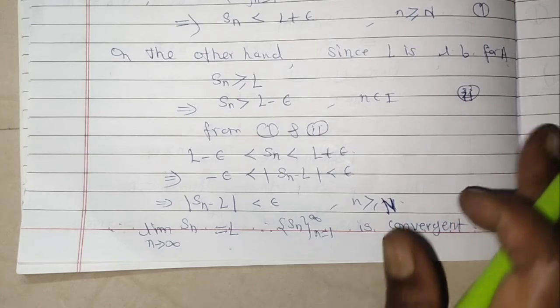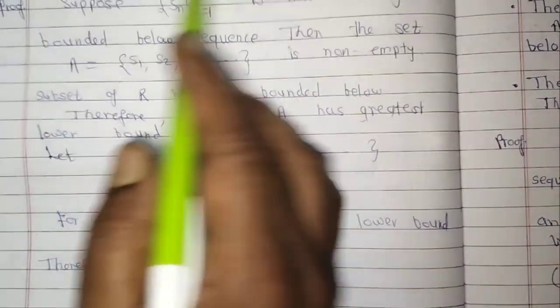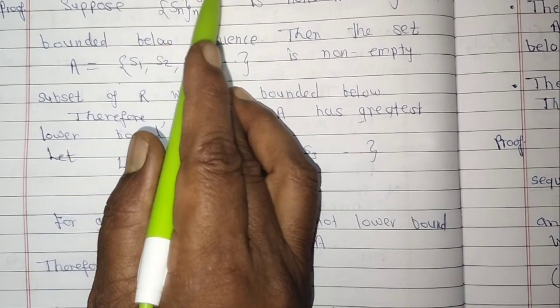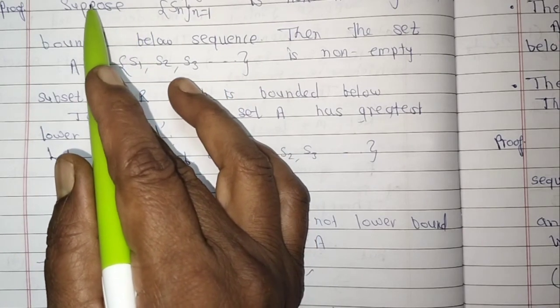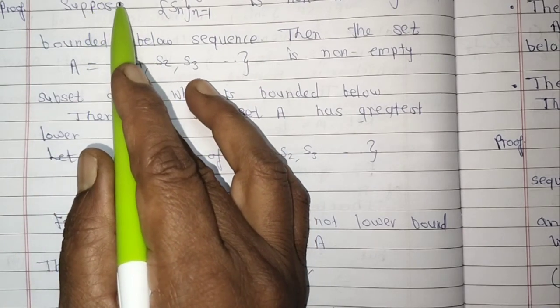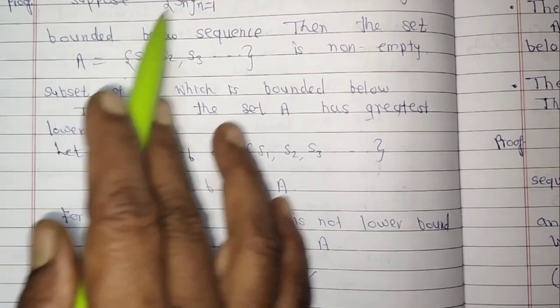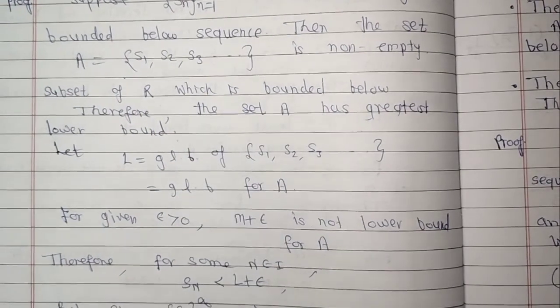Thus, we have proved that a non-increasing sequence, non-increasing meaning decreasing, which is bounded below is convergent.